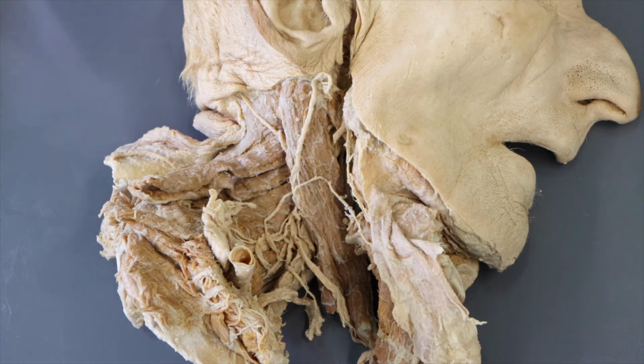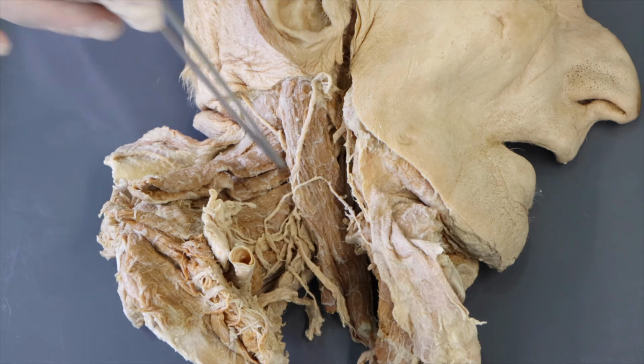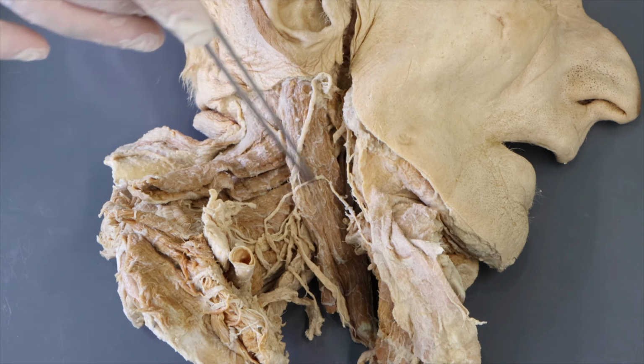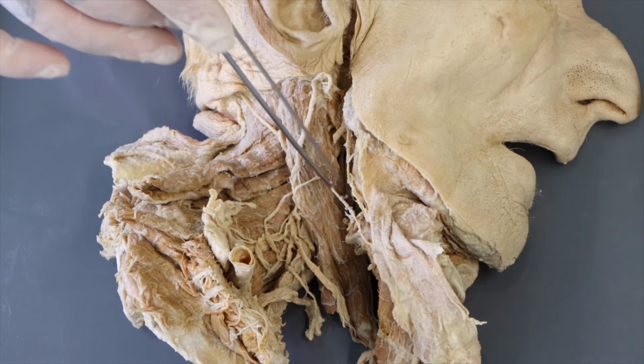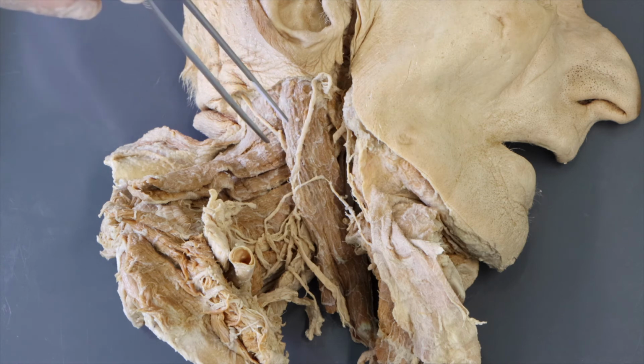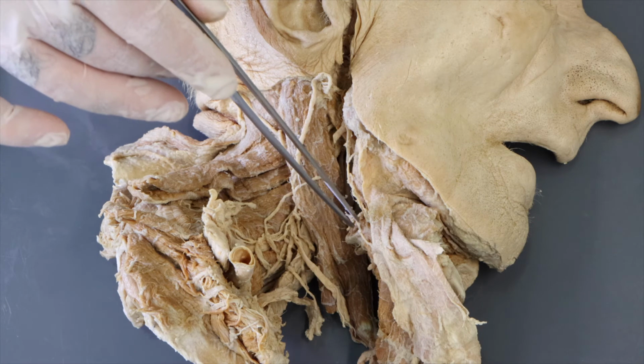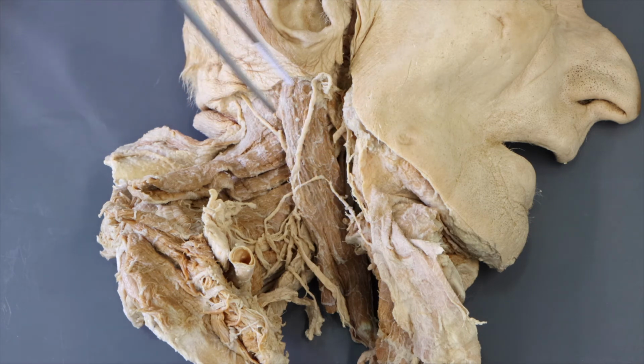All this cervical plexus is covered by the deep cervical fascia. So when it's coming forward and more superficially, they can pierce the investing fascia, and they go toward the skin.